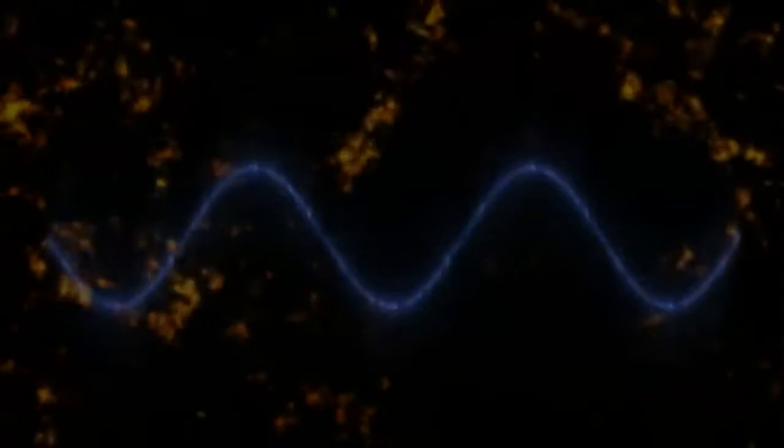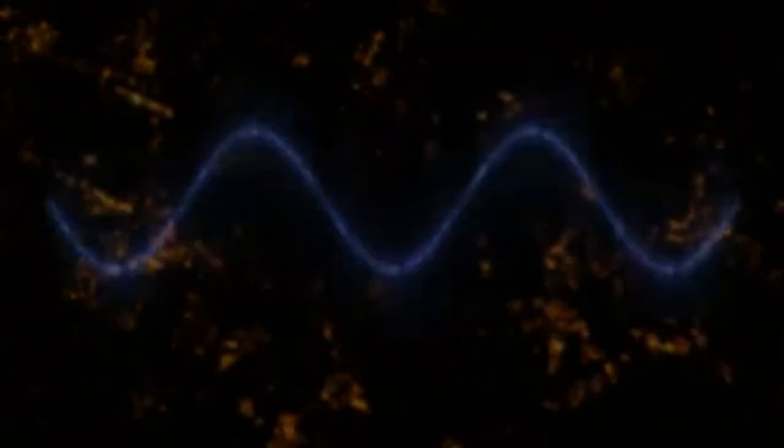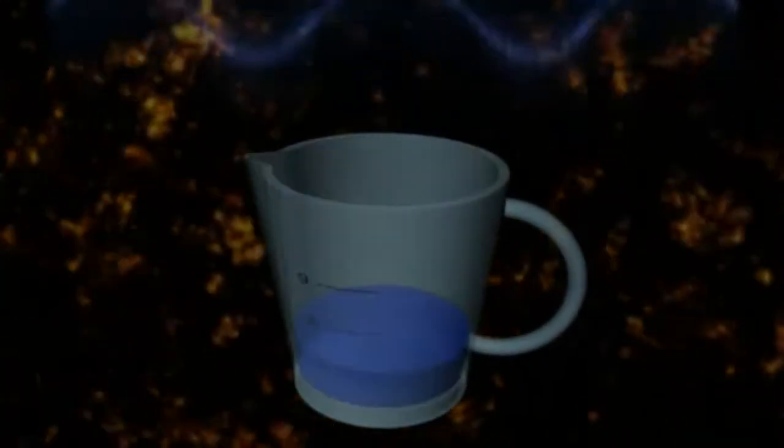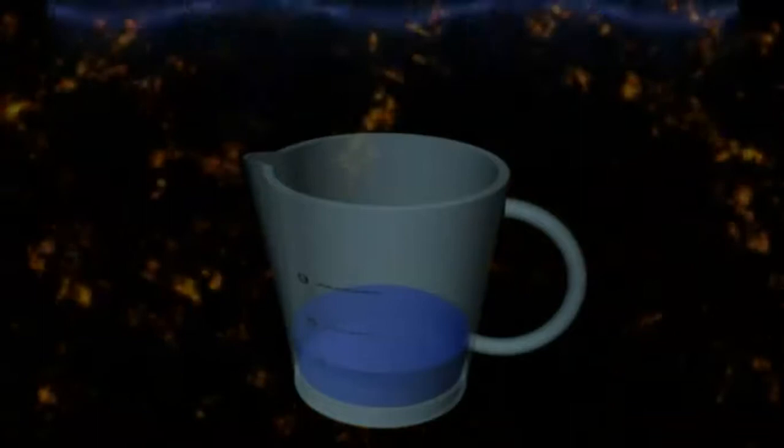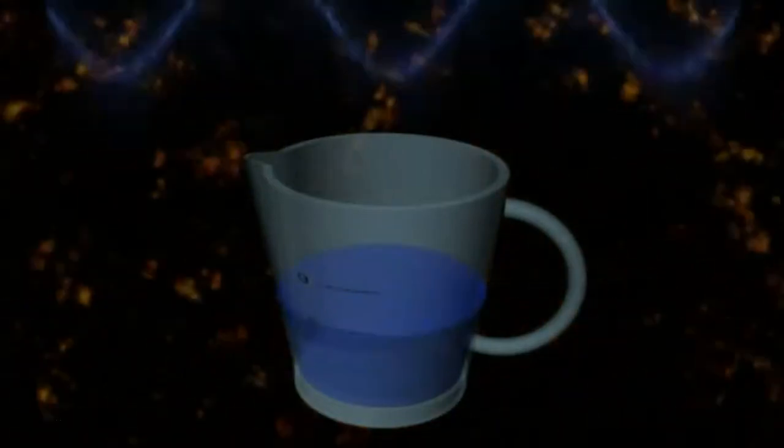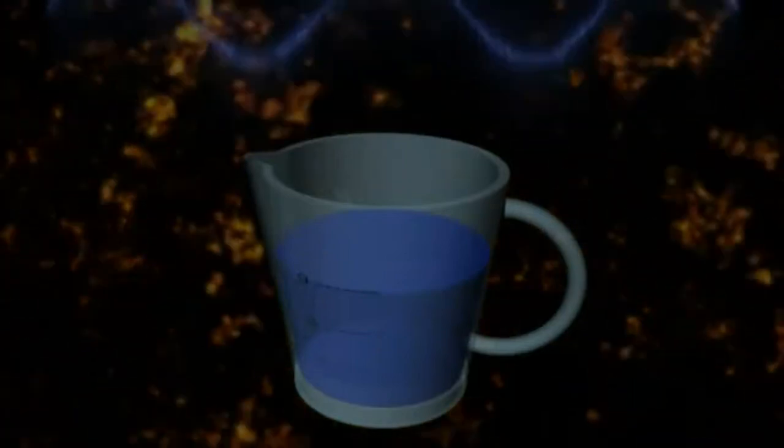A standing wave of blue light, for example, can have energy equal to 0 electron volts, or 3 electron volts, or 6 electron volts, or 9 electron volts, and so on.